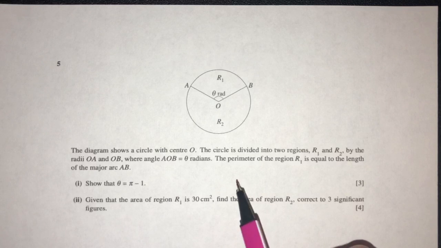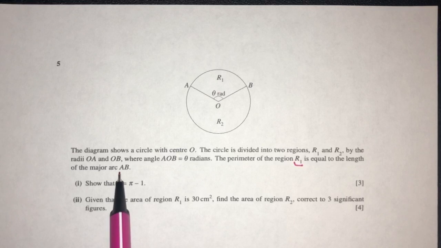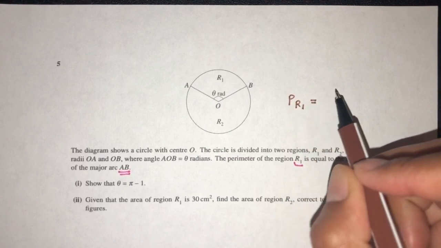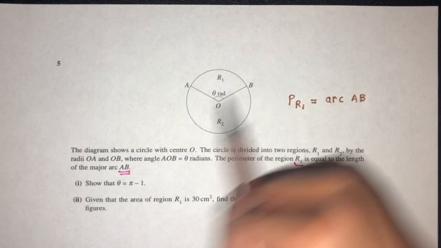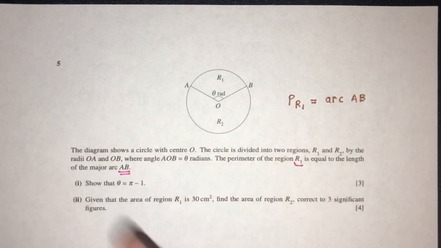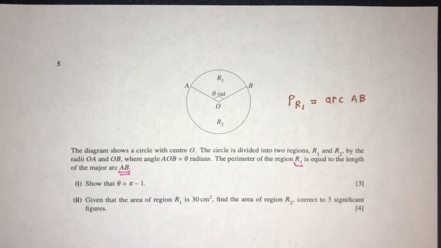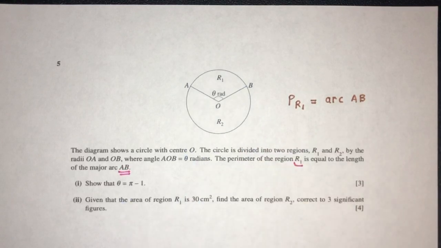Okay, good to know. Now, the perimeter of the region R1 is equal to the length of the major arc AB. So here we can form an equation. So the perimeter of R1 is equal to the major arc AB, this one. So here we have an equation that we can use to show the following values or answers. So how would you find the perimeter of region R1? By observation, perimeter is the length around the object, so that will be this plus this and plus this, right?